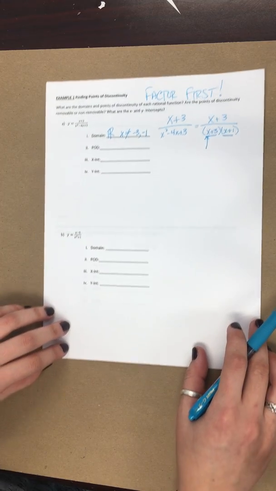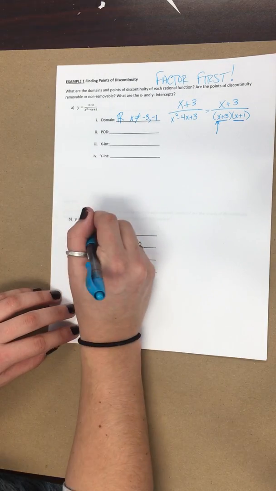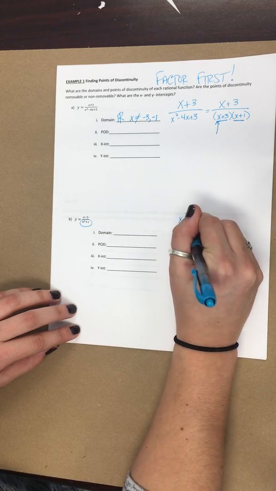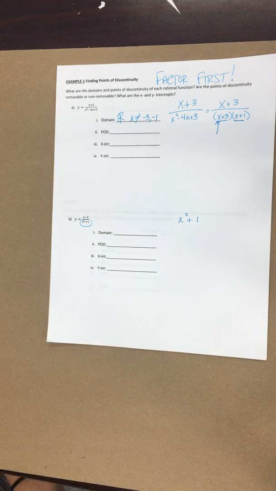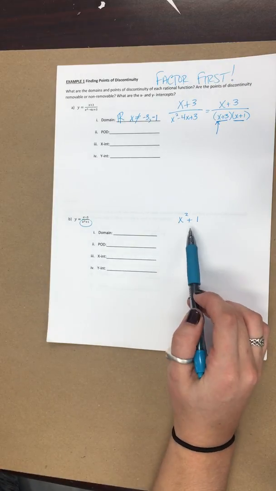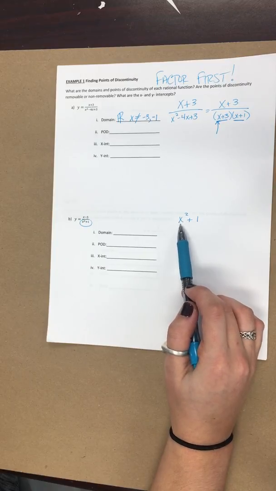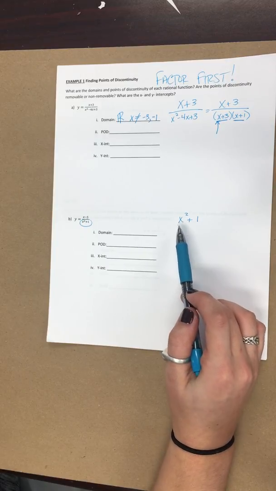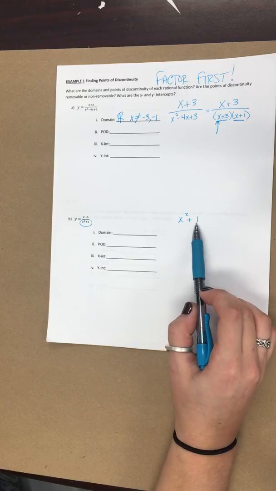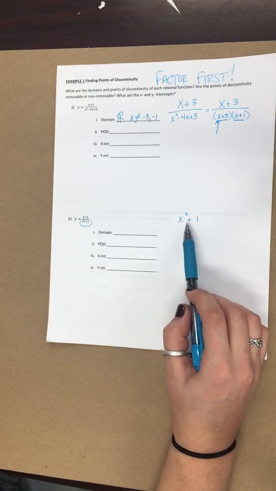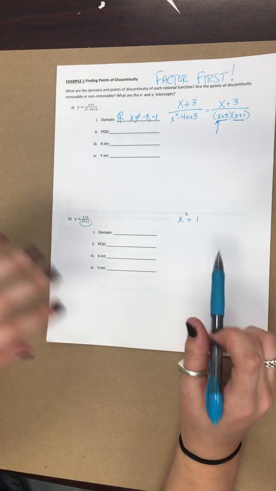Okay, so now let's look at question B. Okay, question B, the denominator cannot be factored. So our denominator is x squared plus 1. So what makes that equal to 0? So you think, all right, the shortcut she just said, just switch the sign. Well, the opposite of 1 is -1. Well, -1 squared is +1. +1 plus 1 is 2. So this is actually a tricky problem because there's nothing that makes the denominator 0.